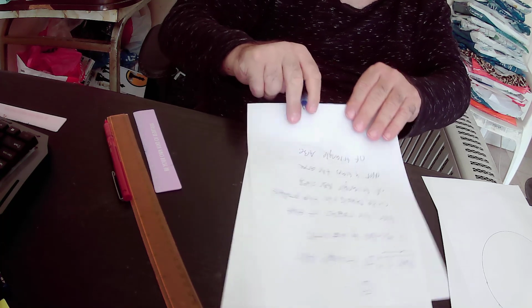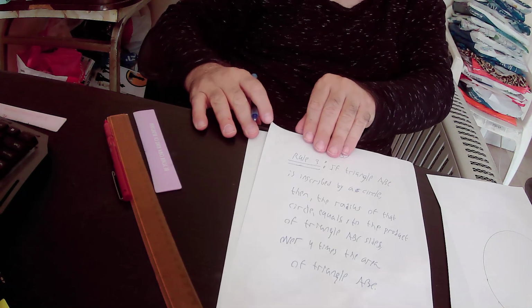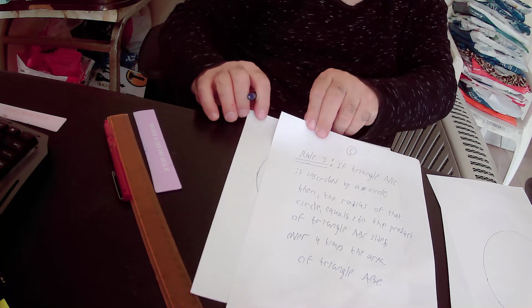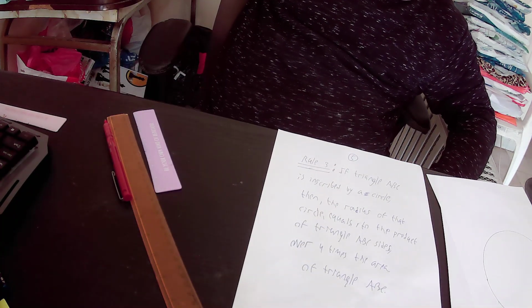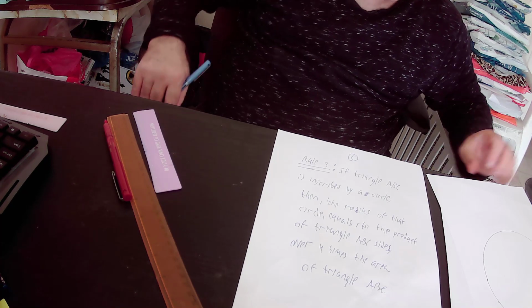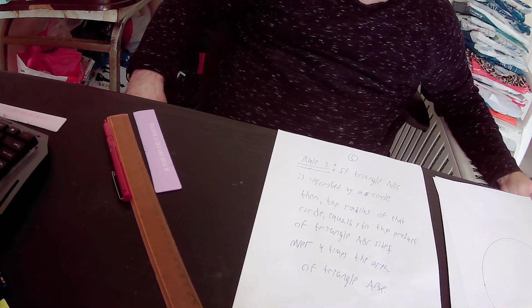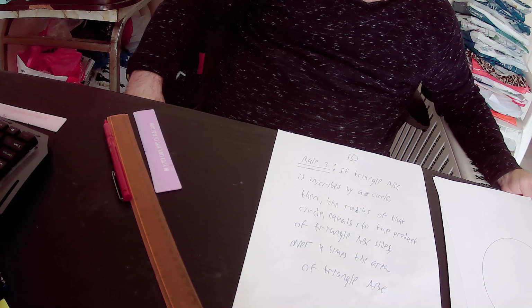So I will read rule number 3 again. Rule number 3 states that if triangle ABC is inscribed by a circle, then the radius of that circle equals the product of triangle ABC's sides over 4 times the area of triangle ABC.